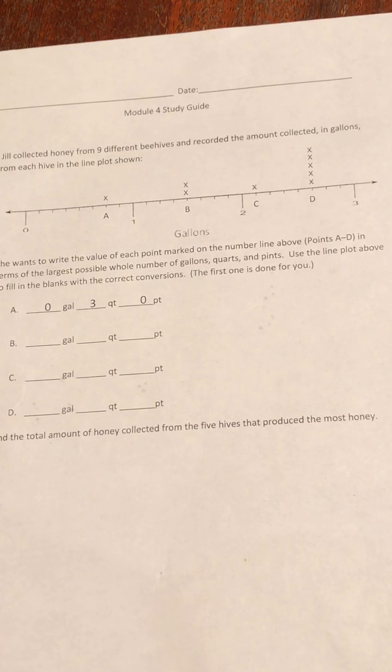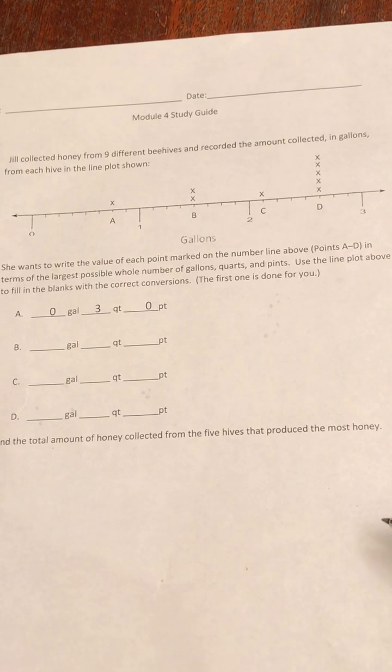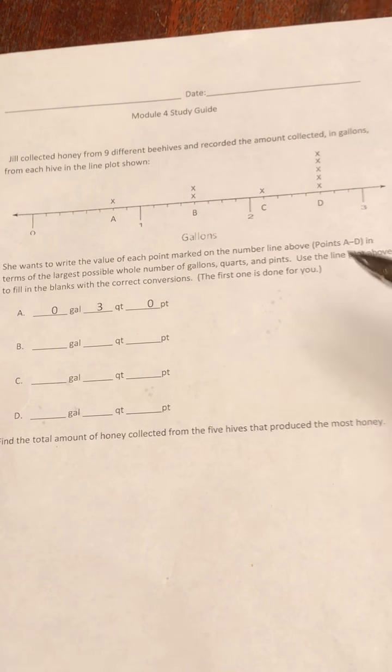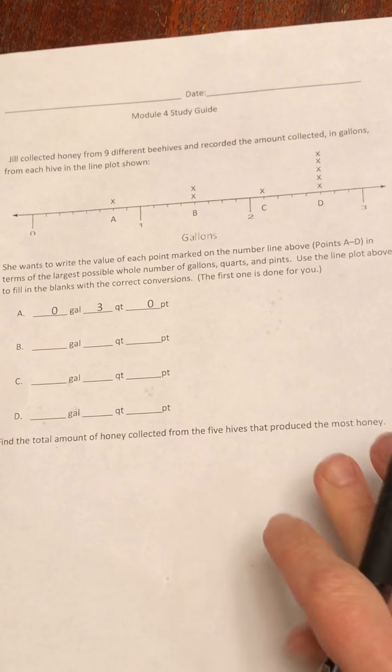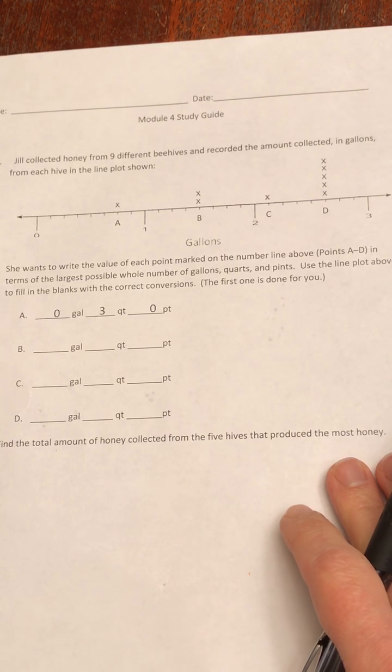If you don't understand why I did something, then that's a great time to maybe rewind, watch it again, check out your answers, and then you can always raise your hand and I will be available to help, as will Miss Allen and Miss Veronique. So you've got all three of us here today to help you work through this. All right.